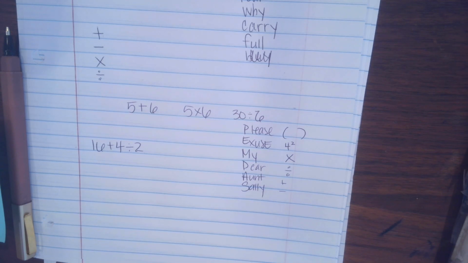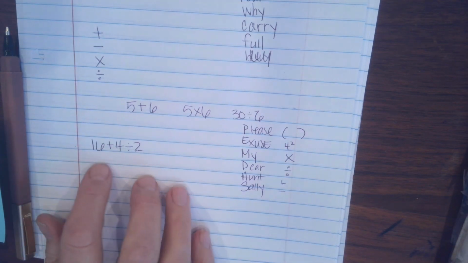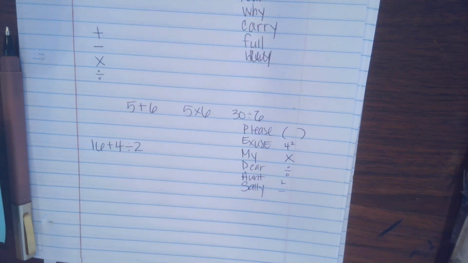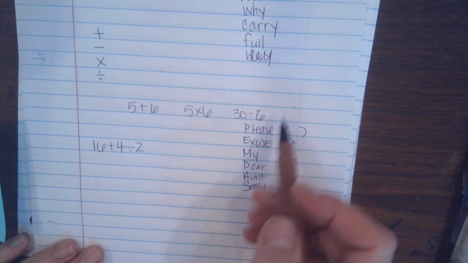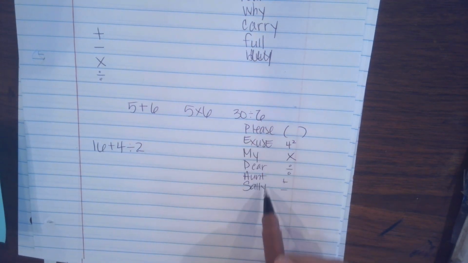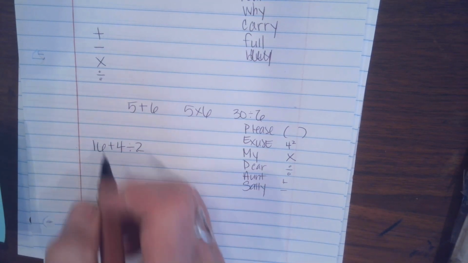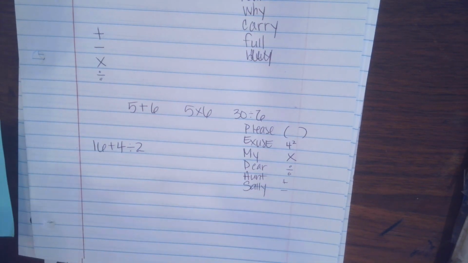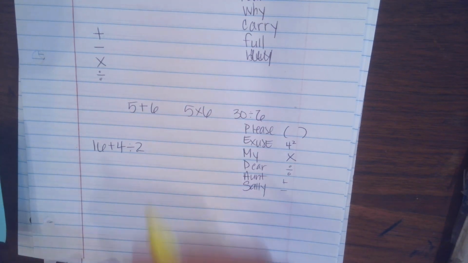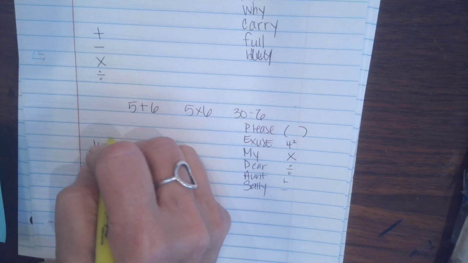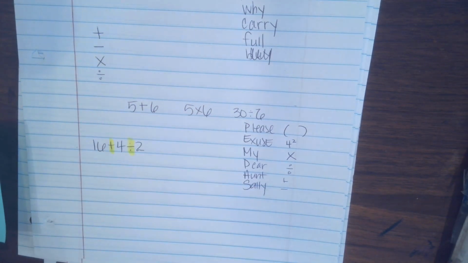So you would guess that we would do 16 plus 4 divided by 2, but we're actually going to use our please excuse my dear Aunt Sally to figure out what we do first. So in this problem, we have 2 different operations. Our operations are addition and division.